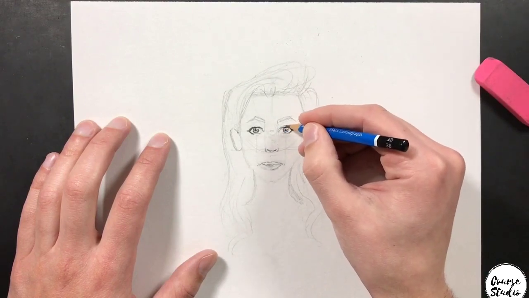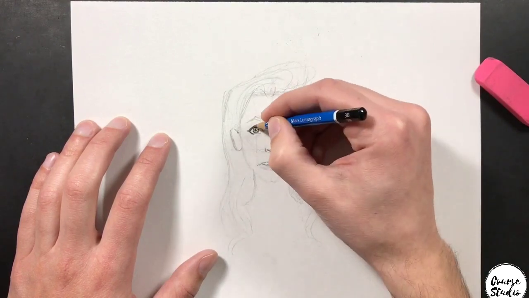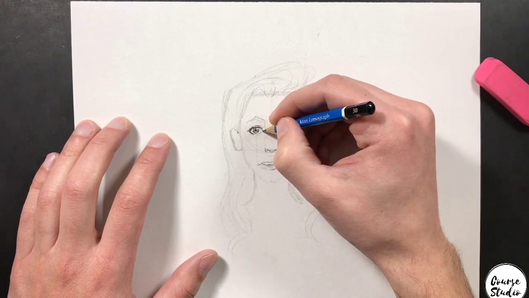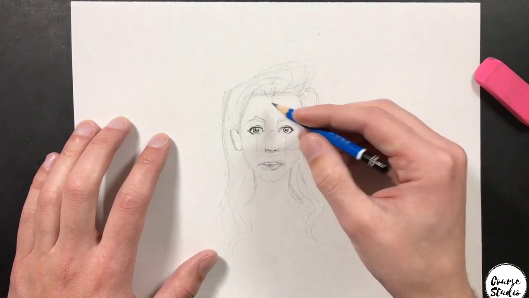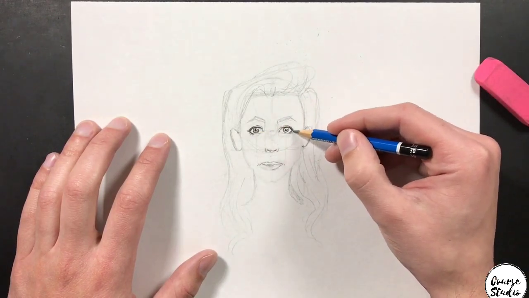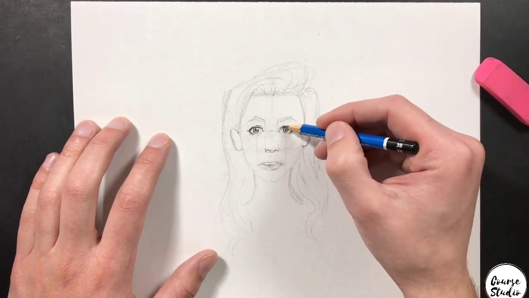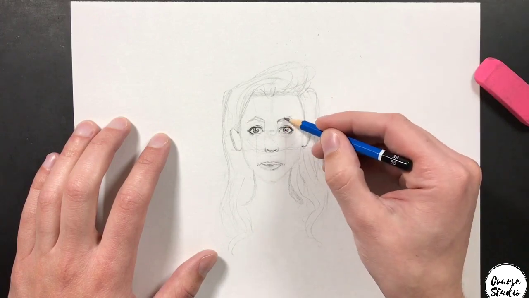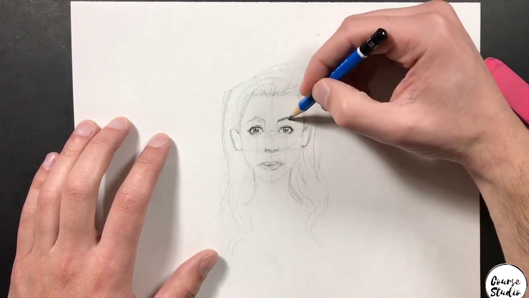So just right here on the top, we'll add a thin line like so. Same with this side. We can add a little bit of shadowing underneath this eyelid for that eye. Next, we can go ahead and darken in those eyebrows and smooth them out a bit more.